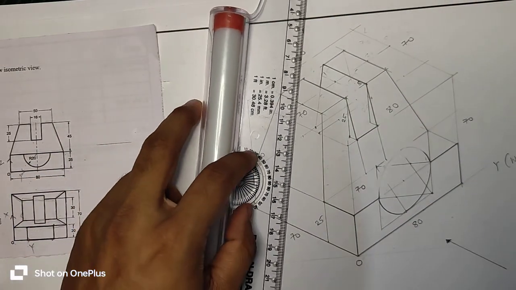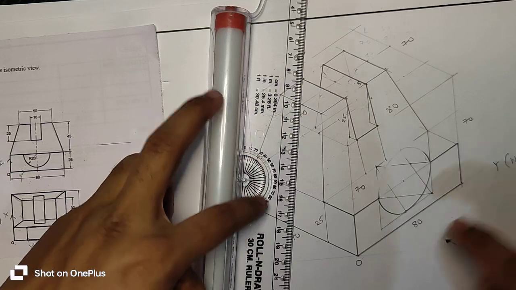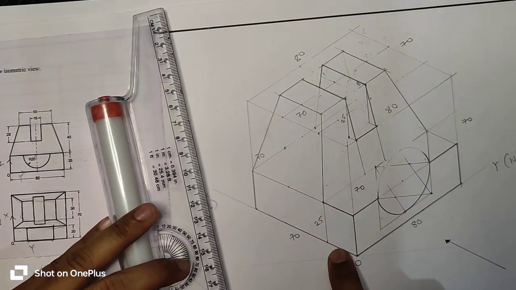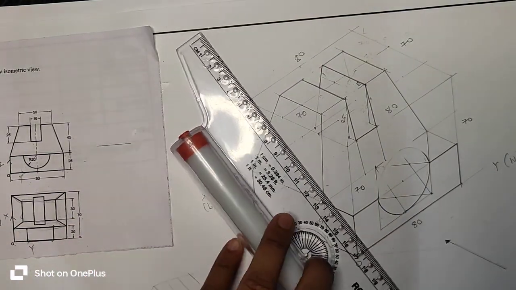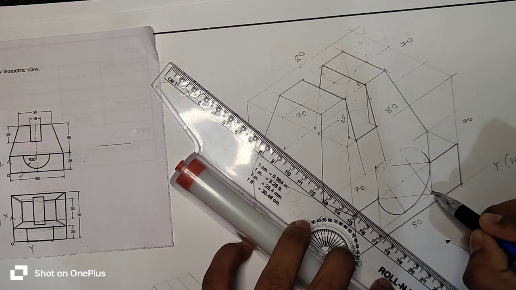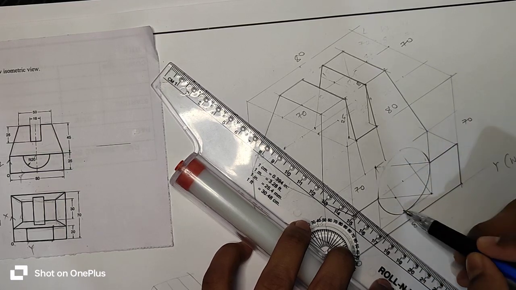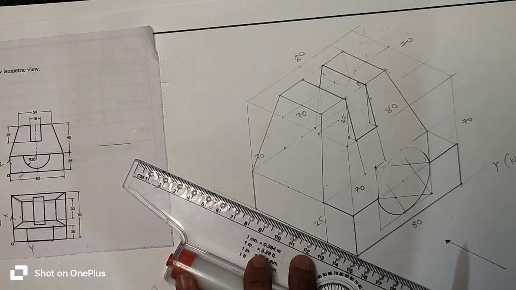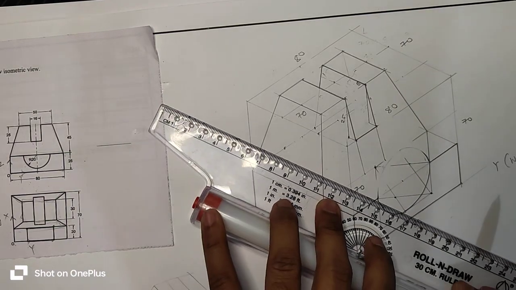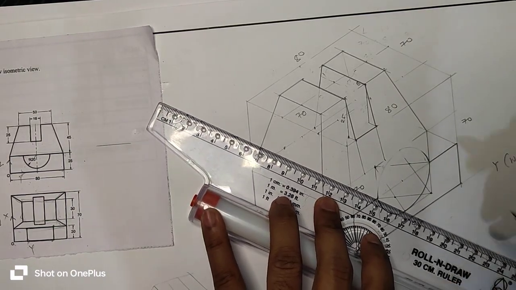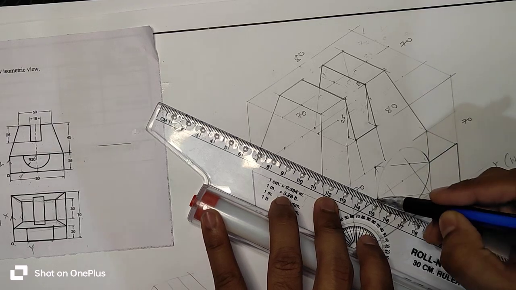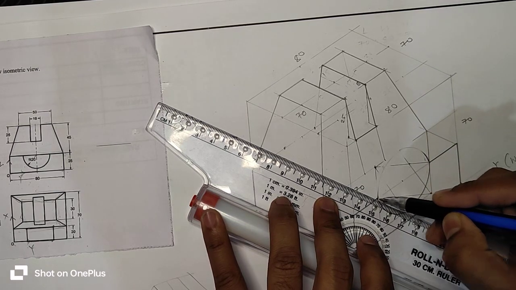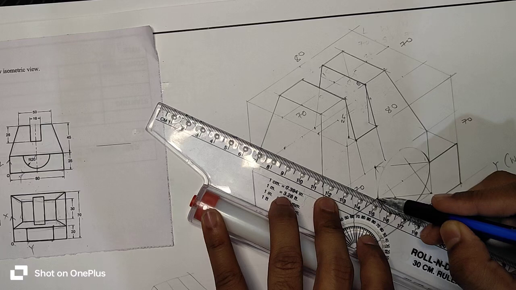We need a semicircle on this plane also, that is at x equal to 20 distance. So we'll take this point and this point and these three points on x-axis, parallel to x-axis at a distance of 2 centimeter. This is the first point, overlapping with this point.